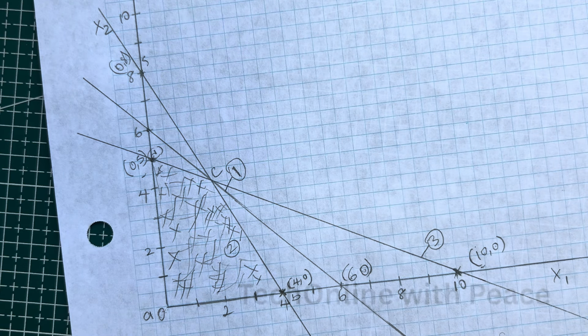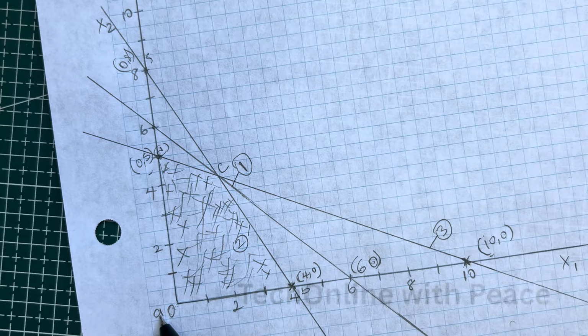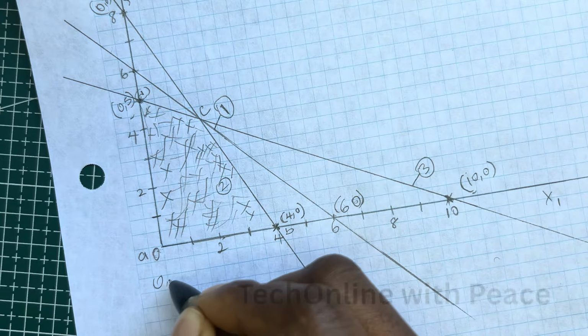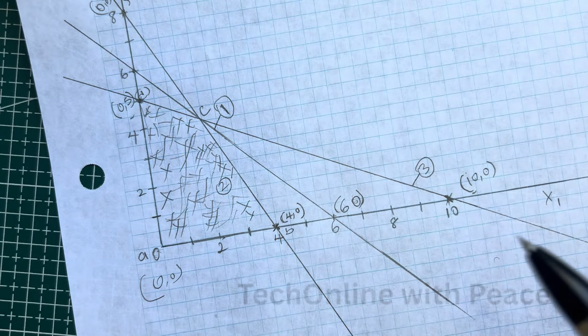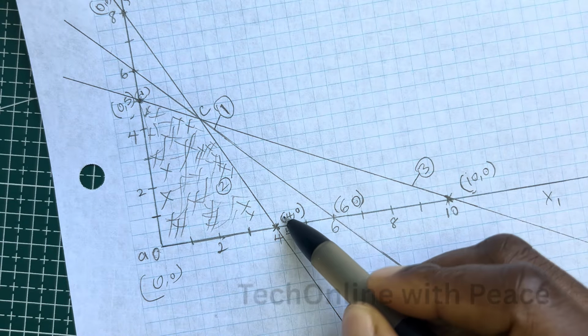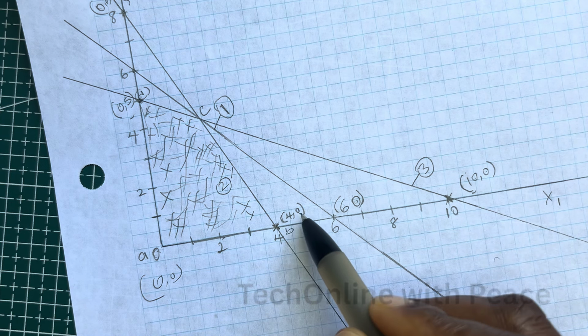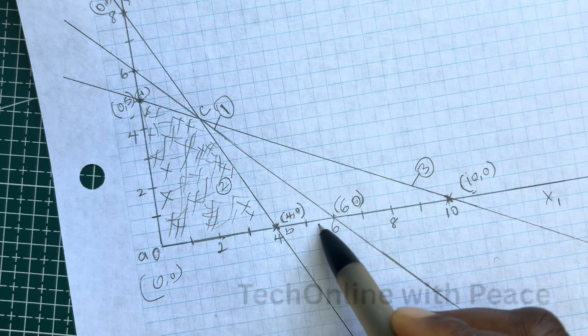So now, from our feasible region, we are going to get the value for each corner point. For point A, we have 0, 0. For point B, we have 4 and 0. That's x1 is 4 and x2 is 0, on the baseline.